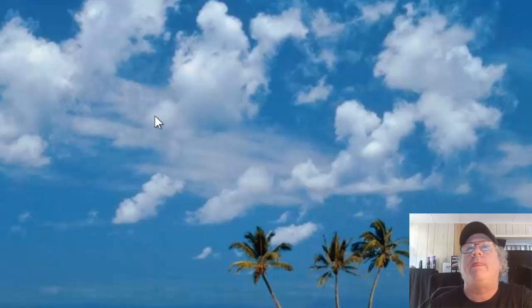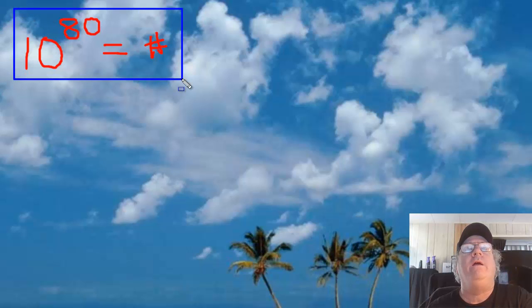There's a number that I want to write up on the screen here. What this number represents, and this is scientific notation, is all the atoms in the known universe. And so you can see that this is a very efficient way of writing a very large number. Shorthand method, scientific notation, represents all the atoms in the known universe.